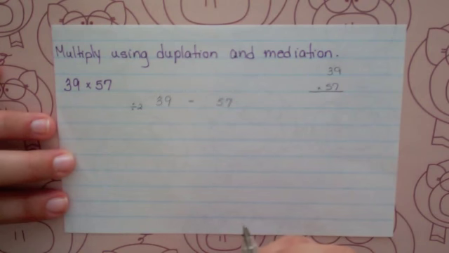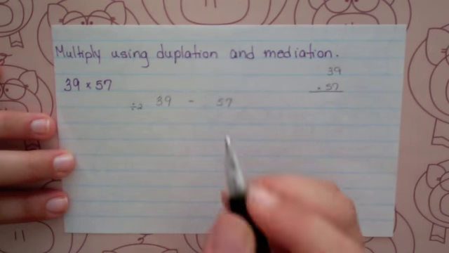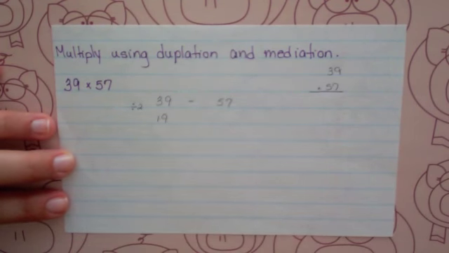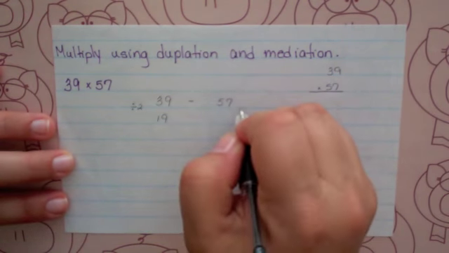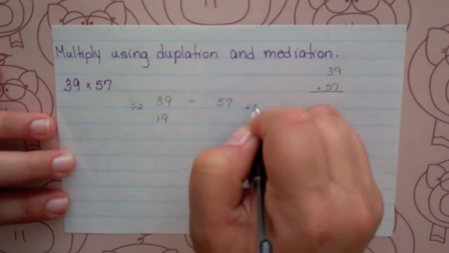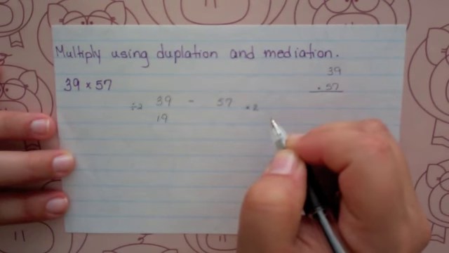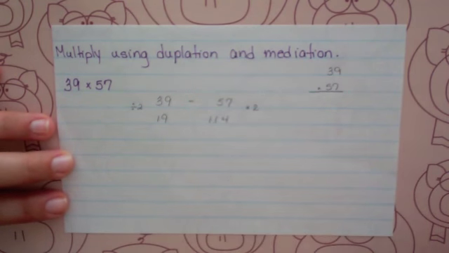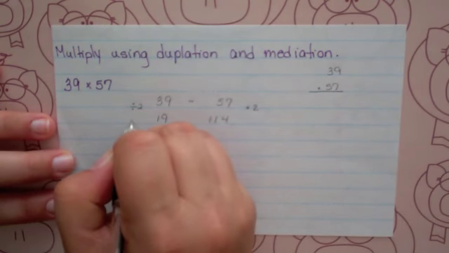So if you divide 39 in half, you get 19. And notice I'm dropping my remainder of 1. And over here on the right, I'm going to multiply by 2. Well, 57 times 2 is 114. And you're like, oh my God, where are we going with this? Well, you'll see.